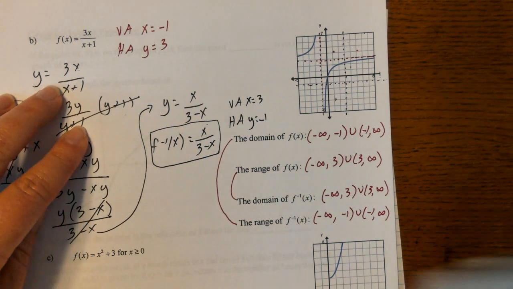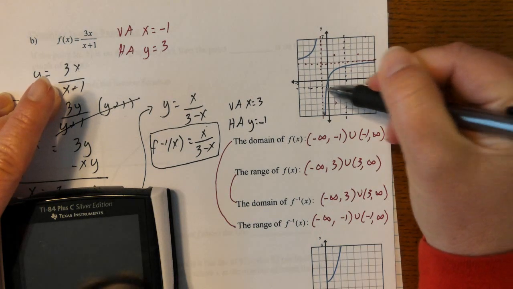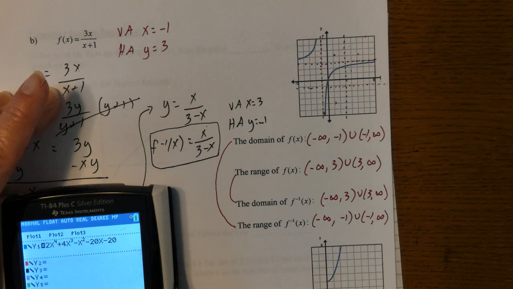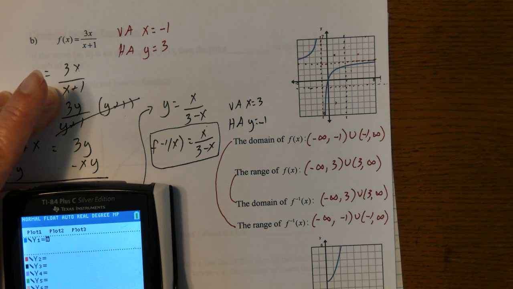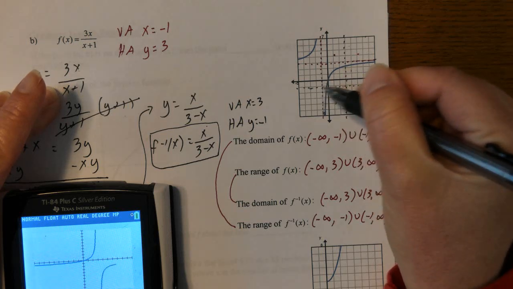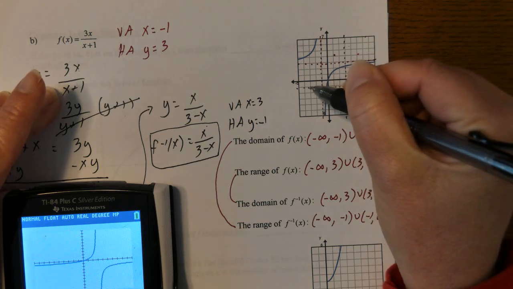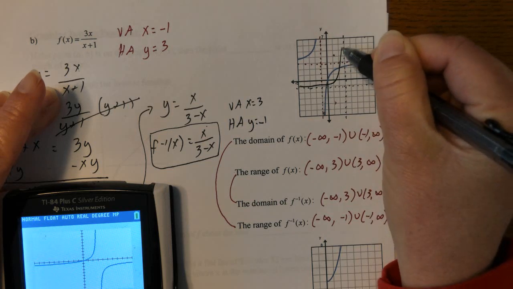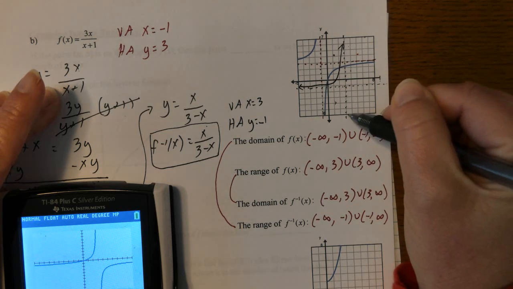If we were to graph just this part, and again, my little dotted black lines are the vertical and horizontal asymptote, okay? If I were to graph that, you can see there's my horizontal asymptote. It's curving this way, and then it zooms up right next to it here. And then it's in the bottom right section right here.